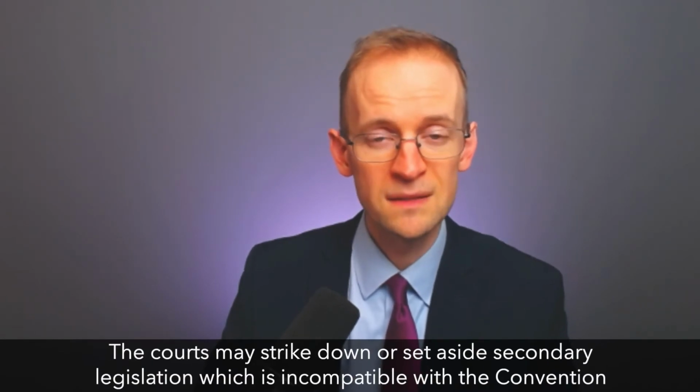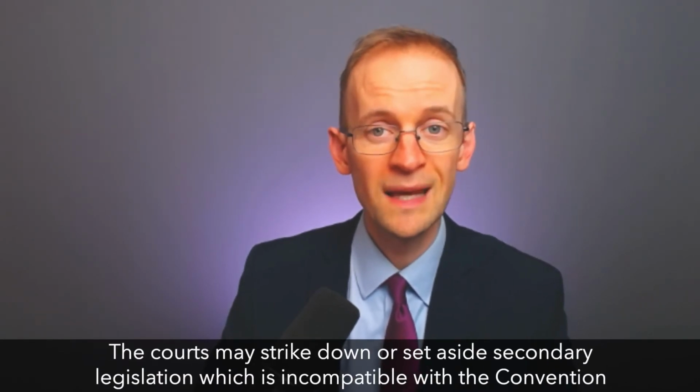The position is different with secondary legislation such as statutory instruments. The courts may strike down or set aside secondary legislation which is incompatible with the Convention unless the terms of the enabling statute make that impossible. The courts could already, before the Human Rights Act, strike down or set aside secondary legislation if they considered it to be outside the powers conferred by the statute under which they were made. And the Human Rights Act simply extends that ability to when secondary legislation is incompatible with the Convention rights.